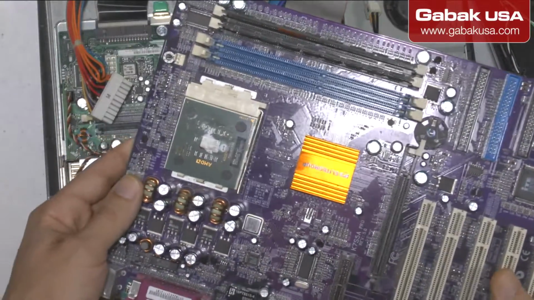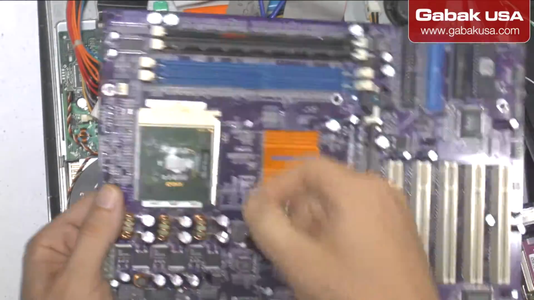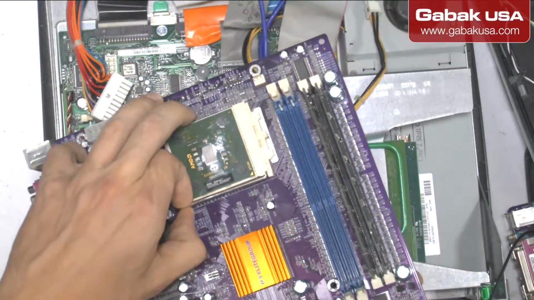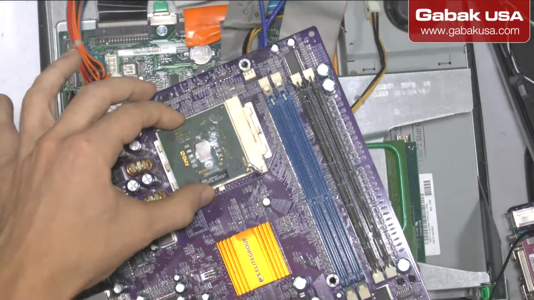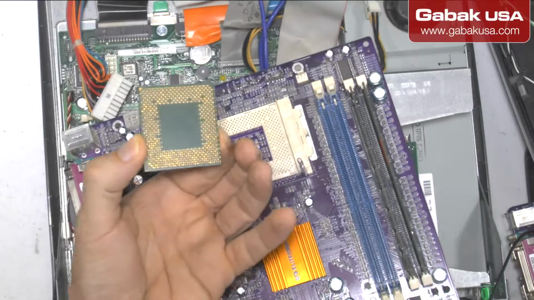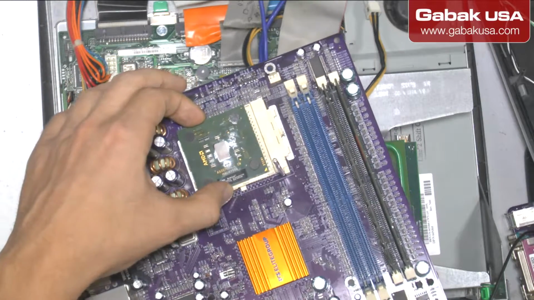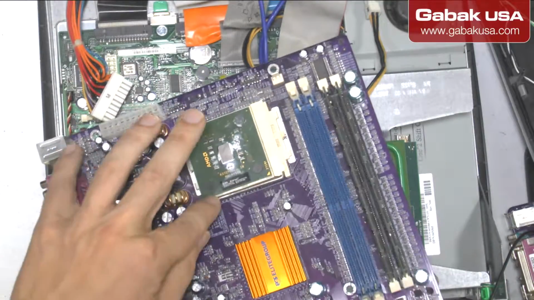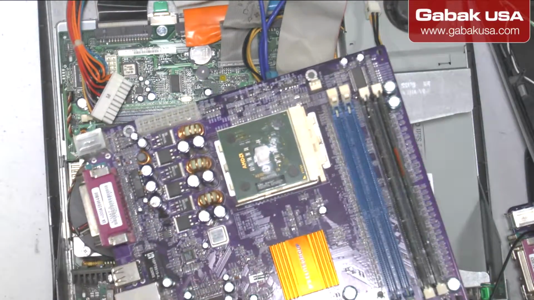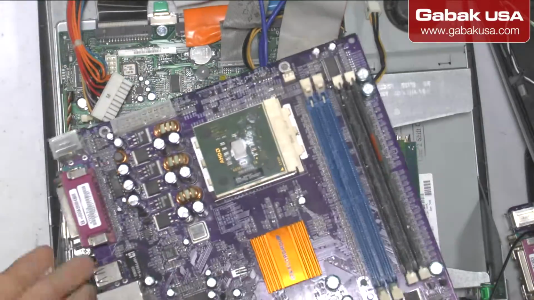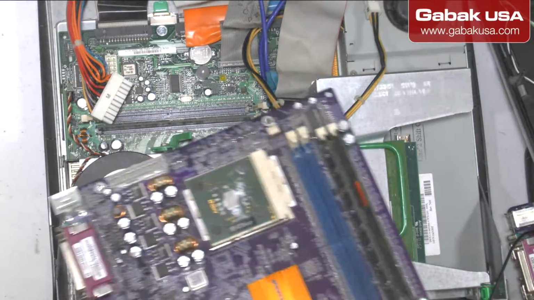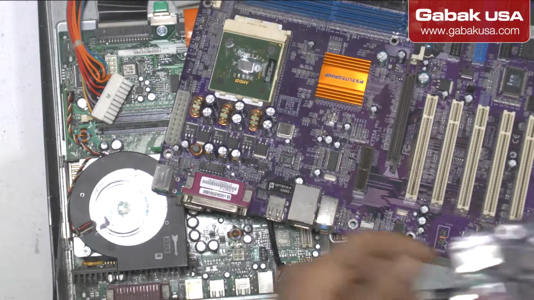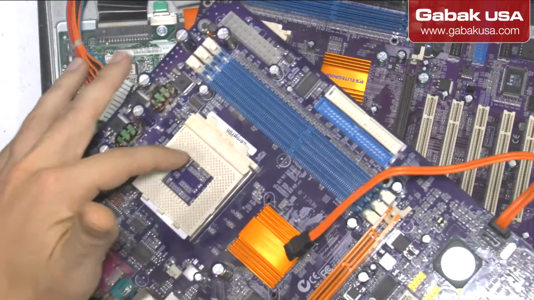So this is another motherboard. This is AMD. That one was Intel. So usually it's the same thing. You lift up the little handle, and here you have the pins. So depending on the generation, some of them come with pins, and others they don't. But you have to be careful. Don't mess them up, so you will not have any problem. And of course, depending on the generation, the newer it is, the more pins it will have.